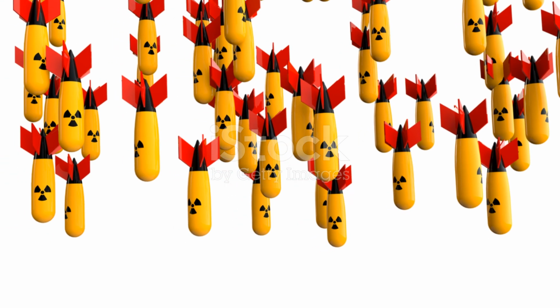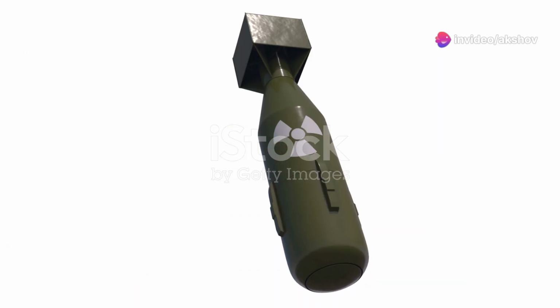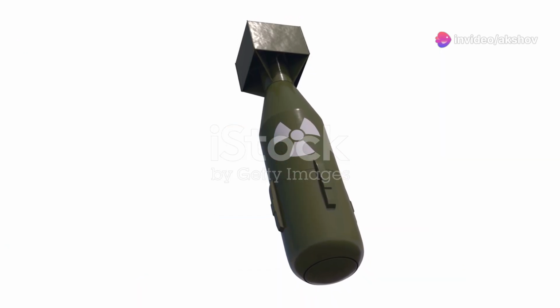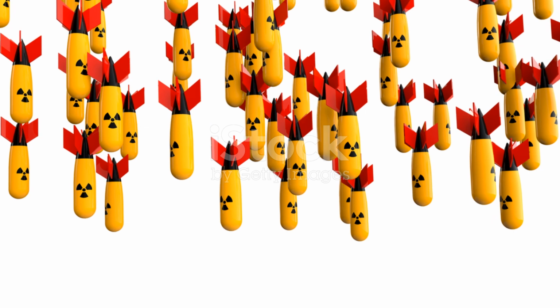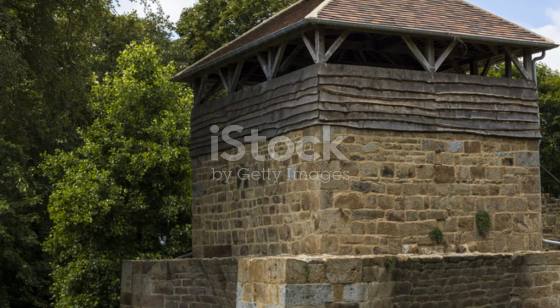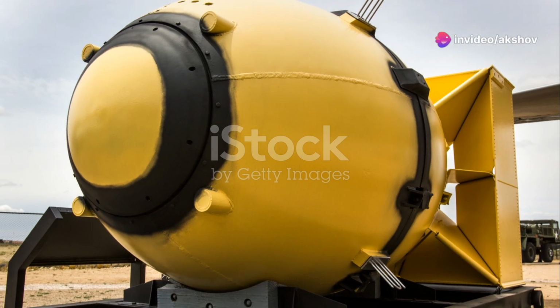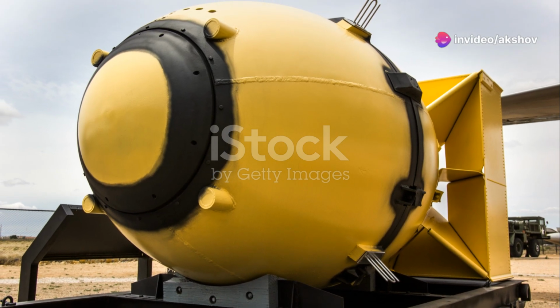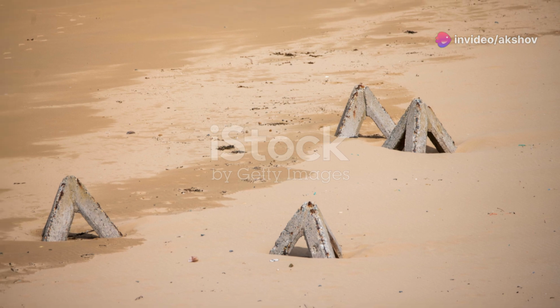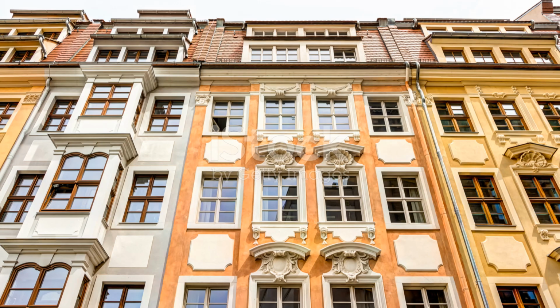Images of the Manhattan Project, scientists working on the atomic bomb, and the bombings of Hiroshima and Nagasaki. In a bid to end the war swiftly and avoid further massive casualties, the United States made a fateful decision. On August 6, 1945, an atomic bomb was dropped on Hiroshima, followed by a second bomb on Nagasaki 3 days later. The unprecedented destruction and loss of life shocked the world and forced Japan to reconsider its position.